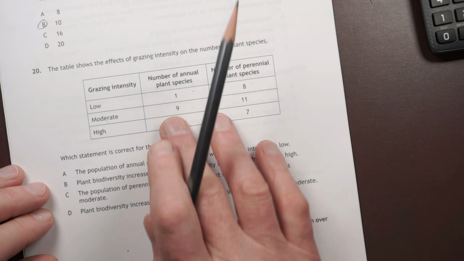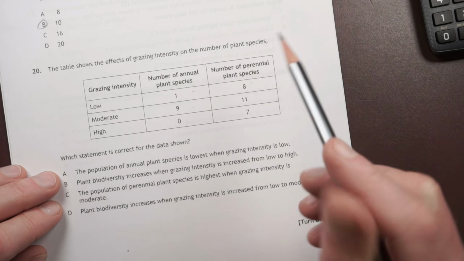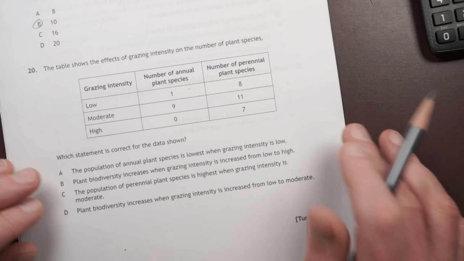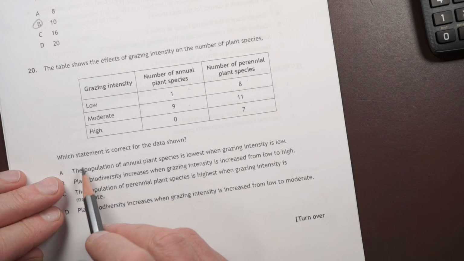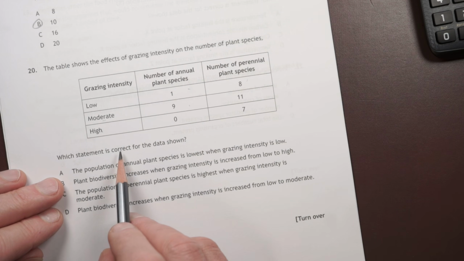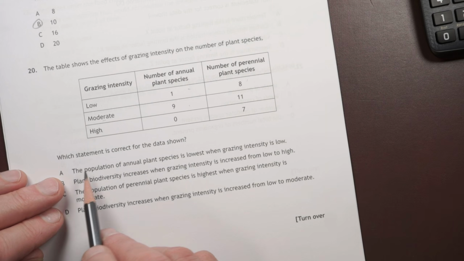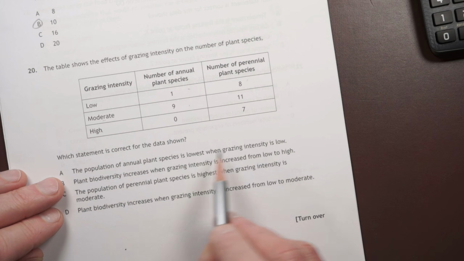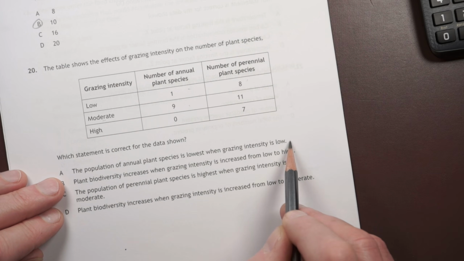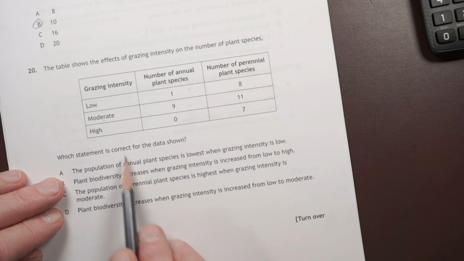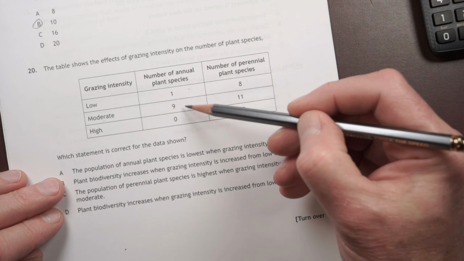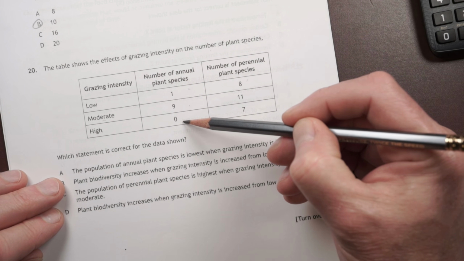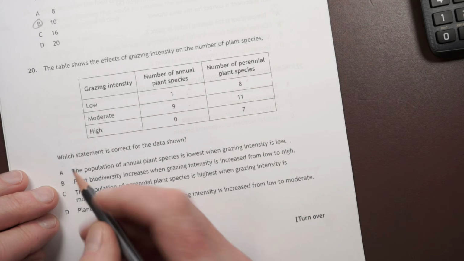Perennial plants. You don't need to worry about what an annual plant is or a perennial plant. It's just a category of plants. You might find out more about that in higher. Okay, which statement is correct? We need a right statement. The population of annual plant species is lowest when grazing intensity is low. No, because we've got 0 at high and that's lower than that, so that's wrong.